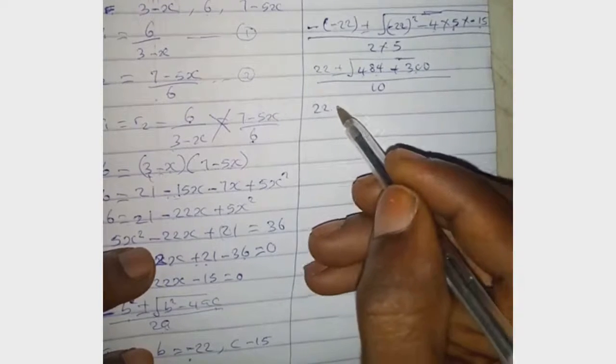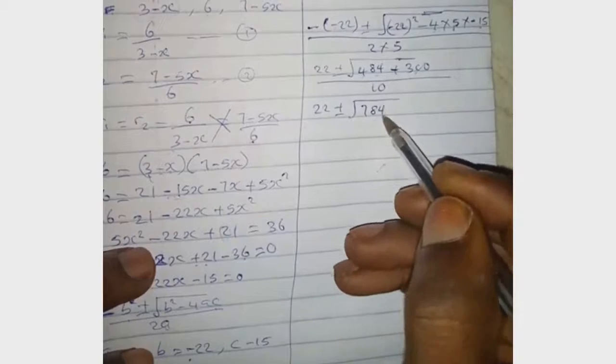So we have 22 plus or minus the square root of 784, divided by 10.